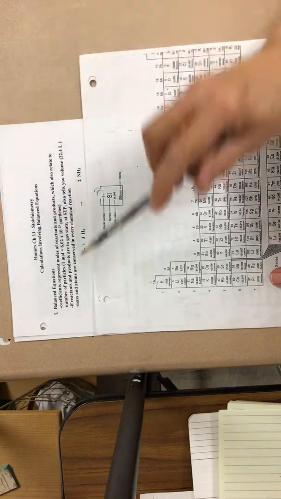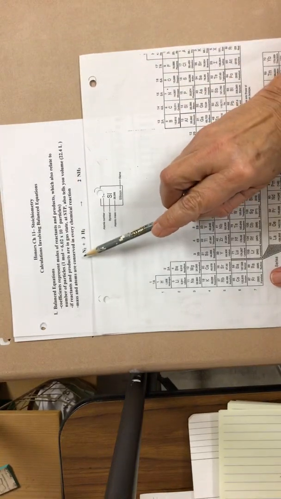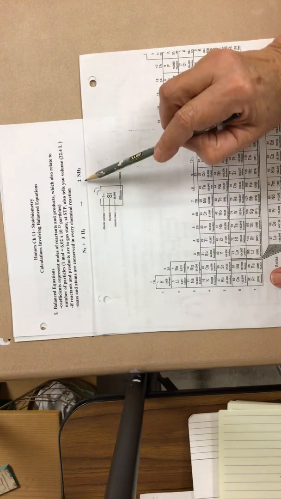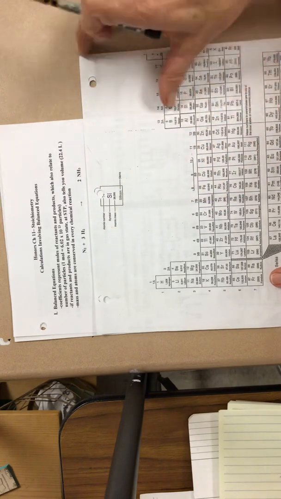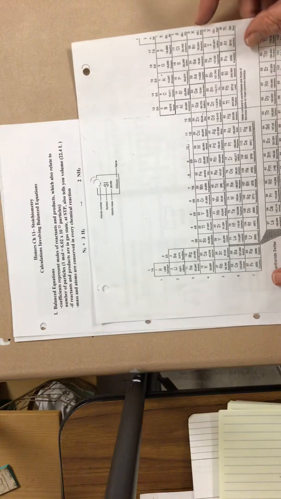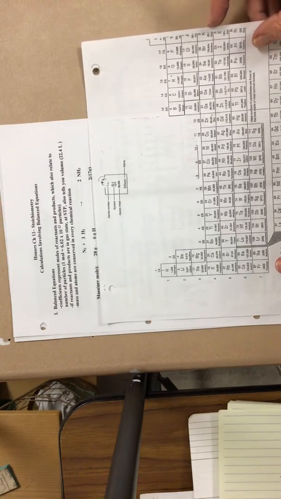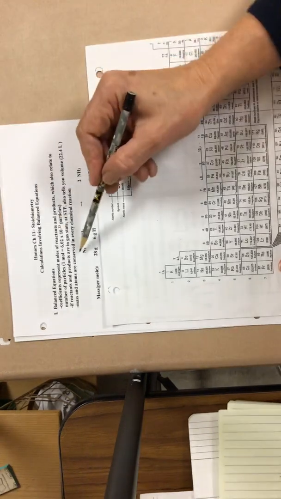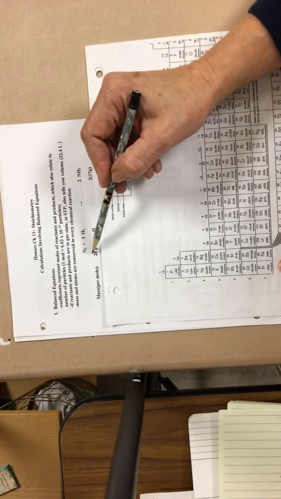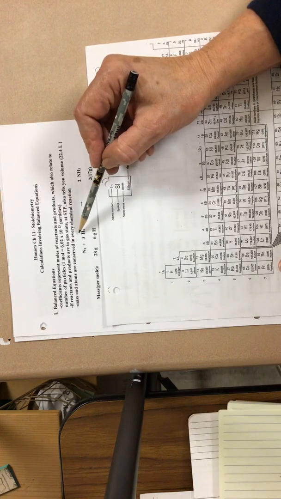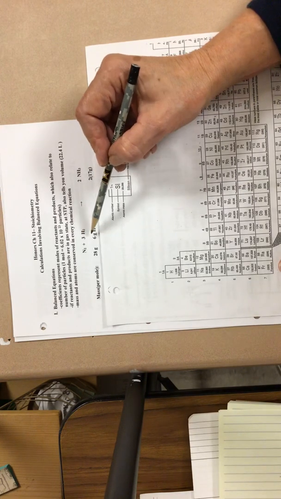So if you have this balanced equation, 1 mole of N2 reacts with 3 moles of H2 to produce 2 moles of NH3, we can check to make sure its mass balances and then go from there. So mass per mole: you have N2, each N is 14, so that gives you 28 grams. H2 is 2.0, and you have 3 moles, that gives you 6 grams.